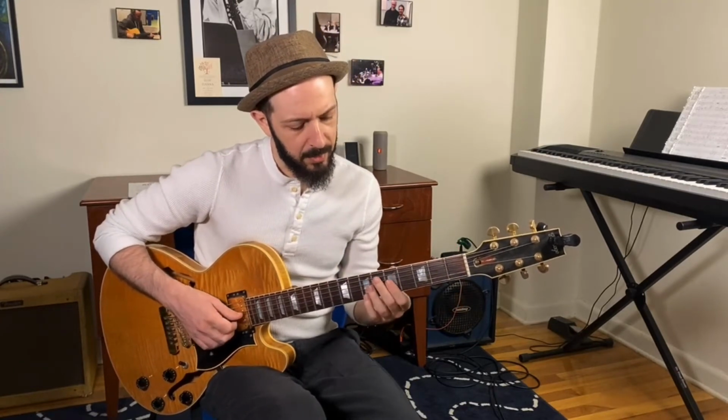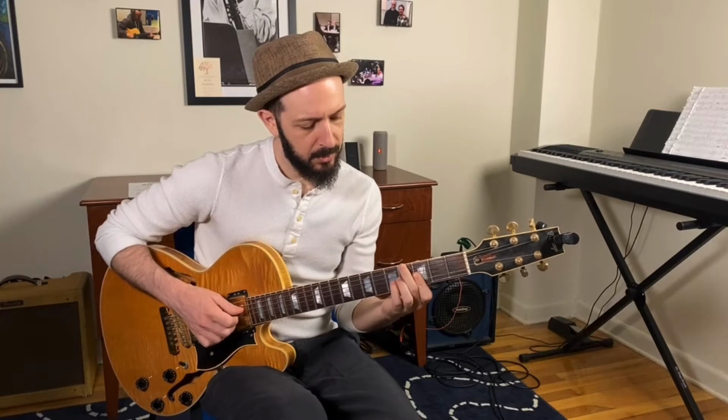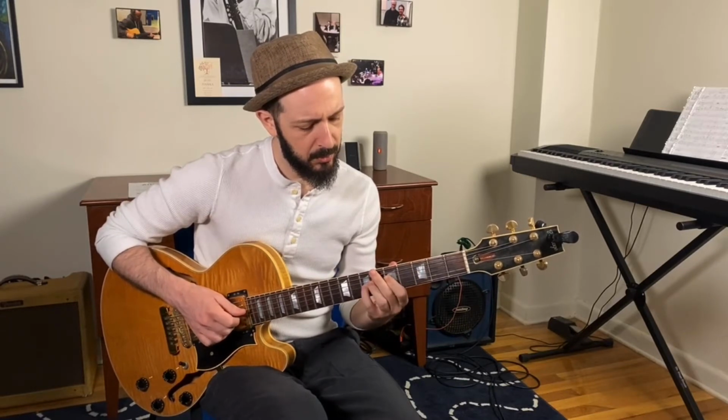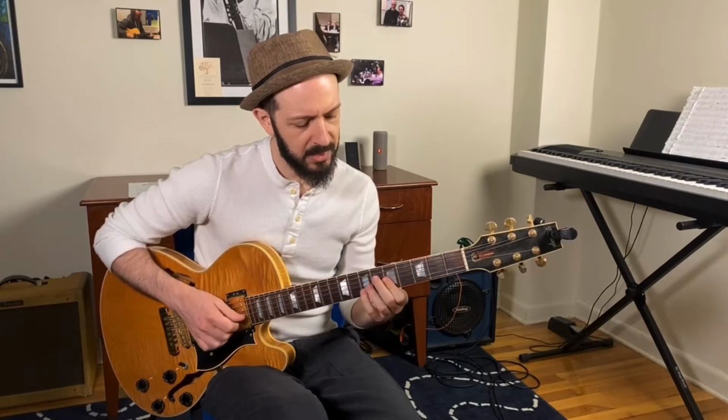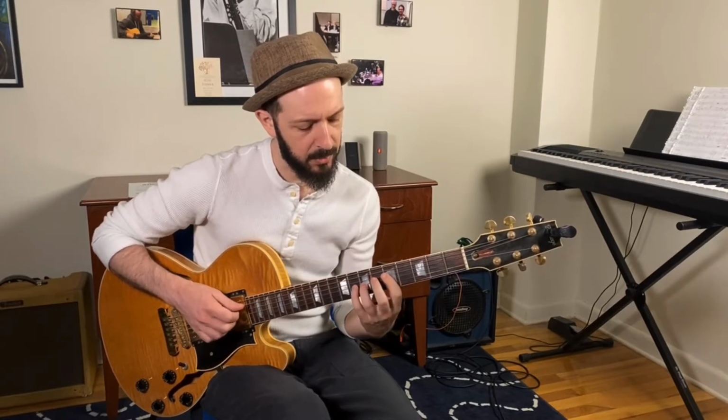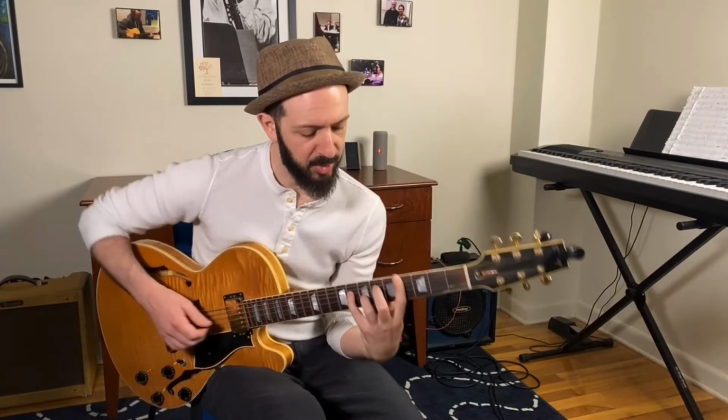How about this one? It doesn't have too much movement, but it still works. That's actually pretty cool with the root note.